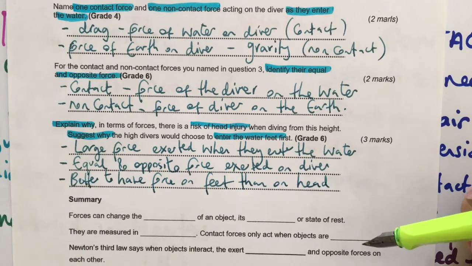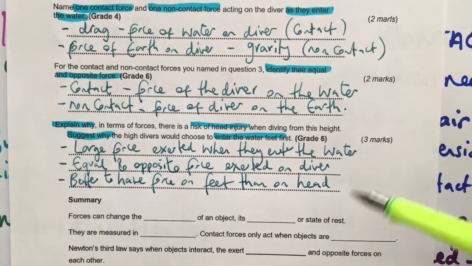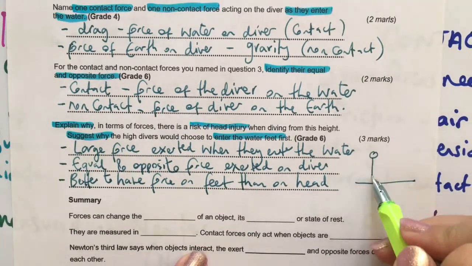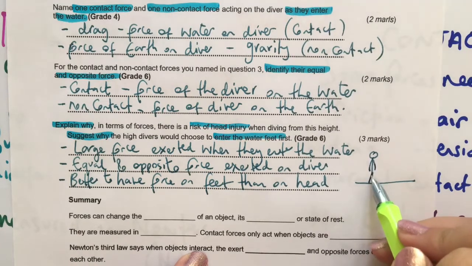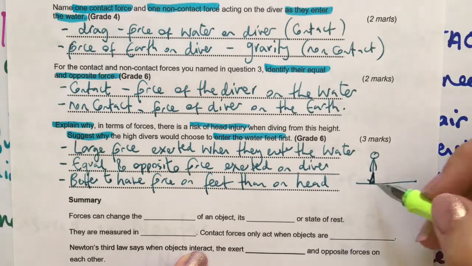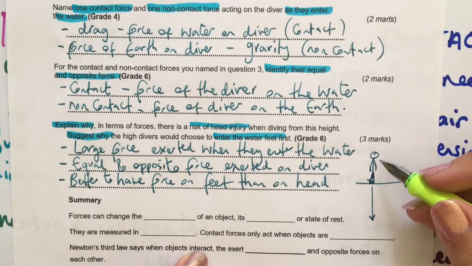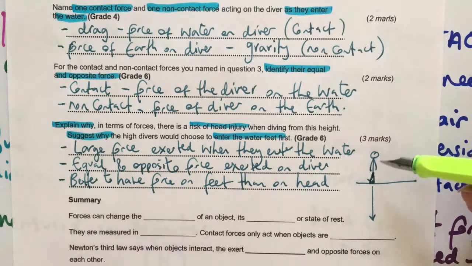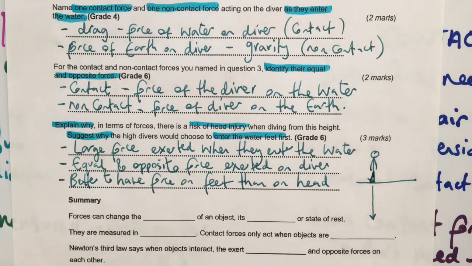You could also say about the fact that feet have a smaller surface area, so they'll break through the water more easily. And also, if this is the water, they'll have their arms down like this, they enter feet first. By the time their head touches the water, they'll have slowed down quite a lot. There's a smaller force that will be on their head then.